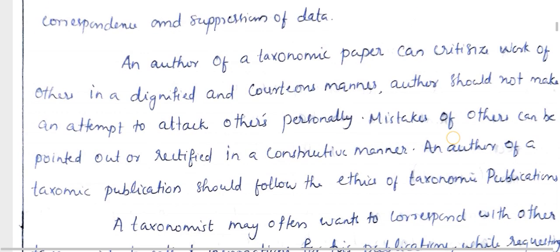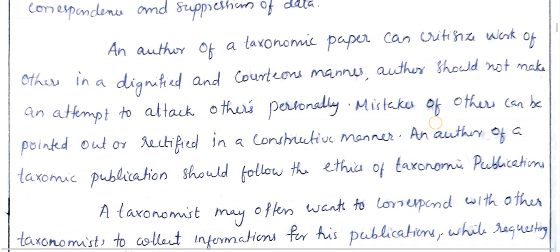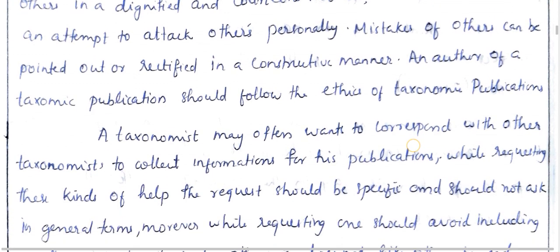An author of a taxonomic paper can criticize the work of others in a dignified and courteous manner. The author should not make an attempt to attack the other person's personality. Mistakes of others can be pointed out or rectified in a constructive manner. An author of a taxonomic publication should follow the ethics of taxonomic publication.